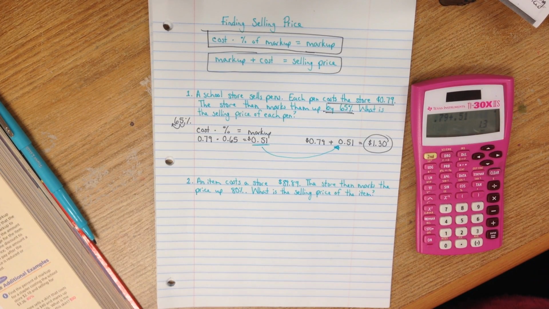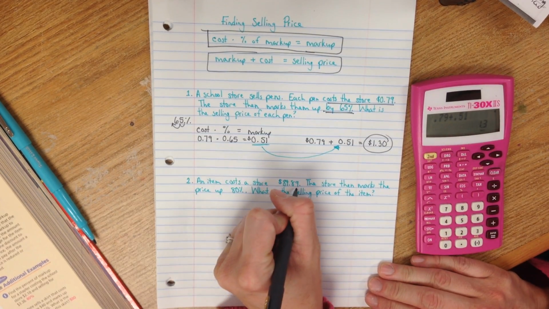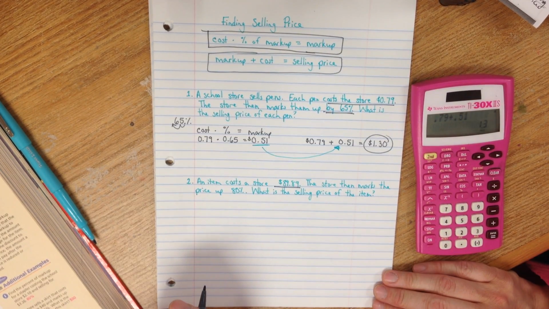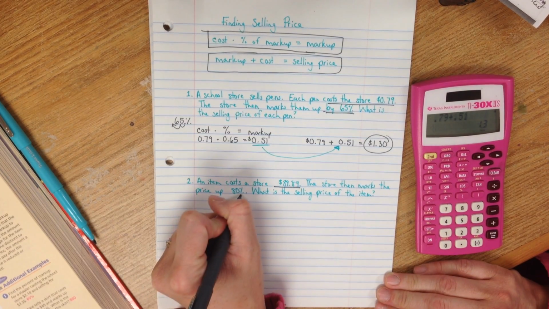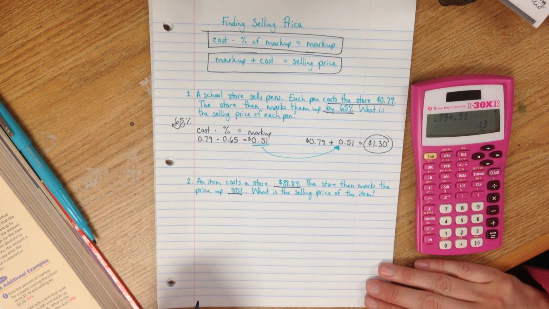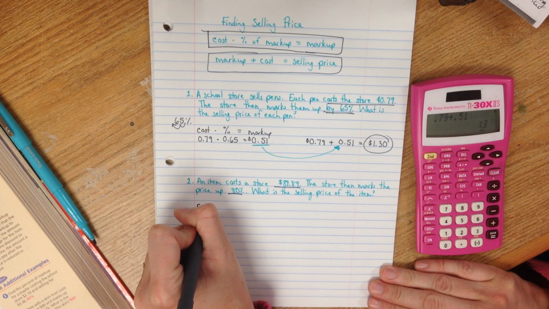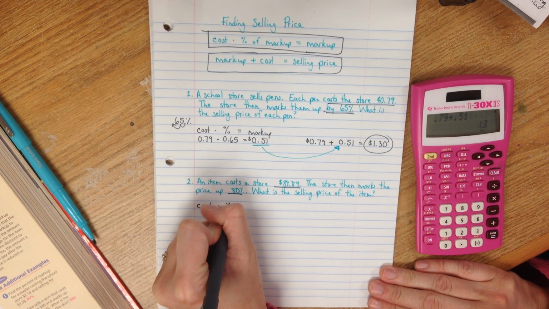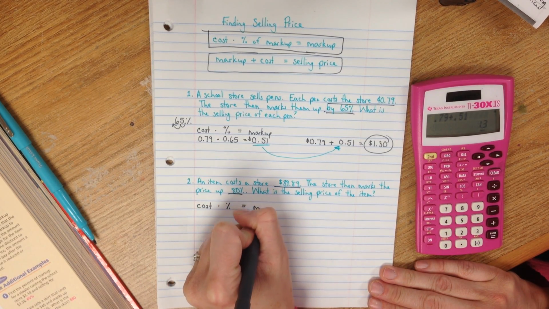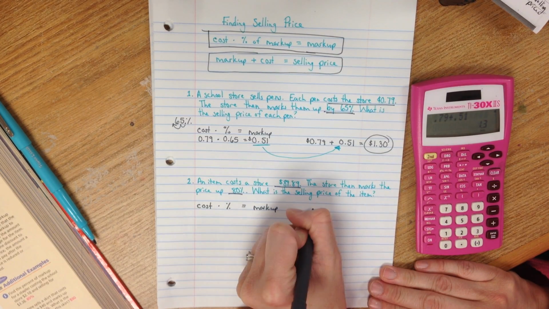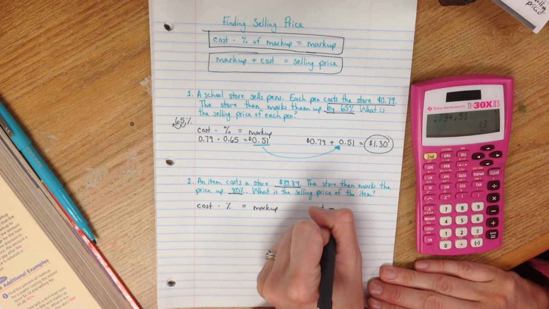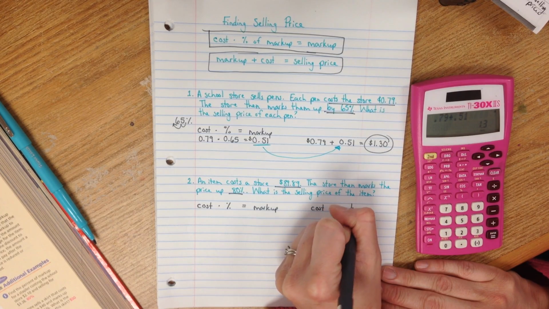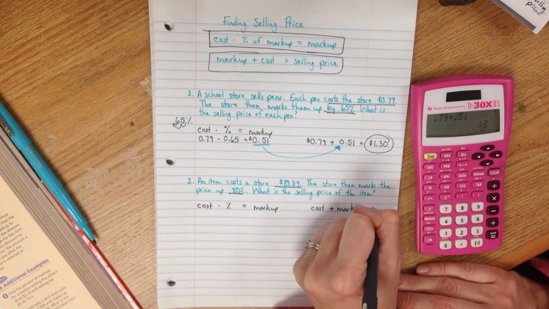All right, so for this one right here, an item costs a store $89.89. The store then marks the price up 80%. What is the selling price of the item? I need to do cost times the percent of markup, and that will tell me how much it's marked up. And then I take the cost and add the markup to it, and that's my selling price.